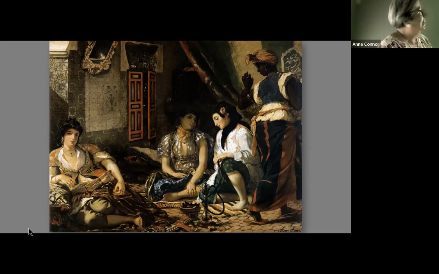They have the black servant on the right, and then the very beautiful interior, typical of what you would find in Algeria at that time. You can almost smell the air when you see that, because there's surely some incense that is burning too.